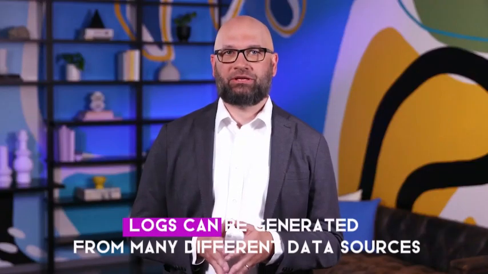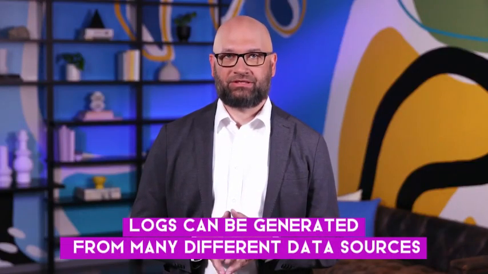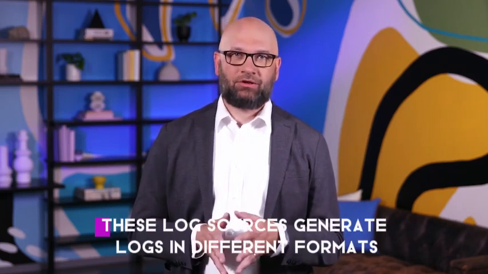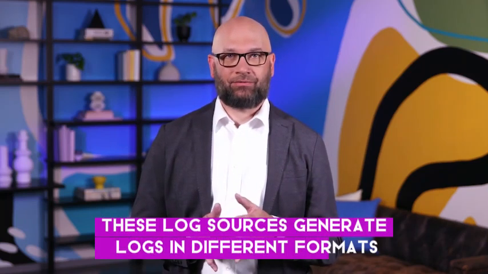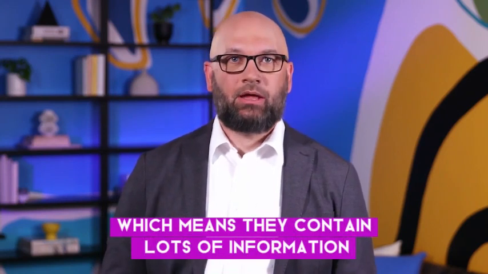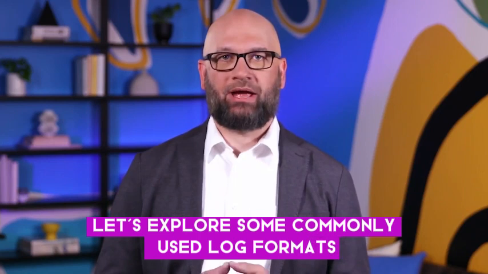We know that logs can be generated from many different data sources, such as network devices, operating systems, and more. These log sources generate logs in different formats. Some log formats are designed to be human readable, while others are machine readable. Some logs can be verbose, which means they contain lots of information, while some are short and simple. Let's explore some commonly used log formats.